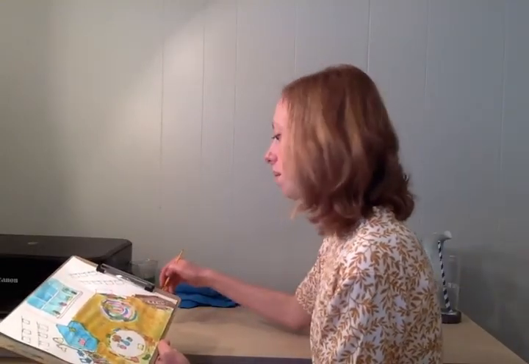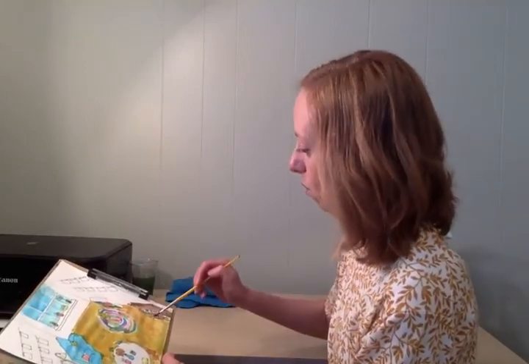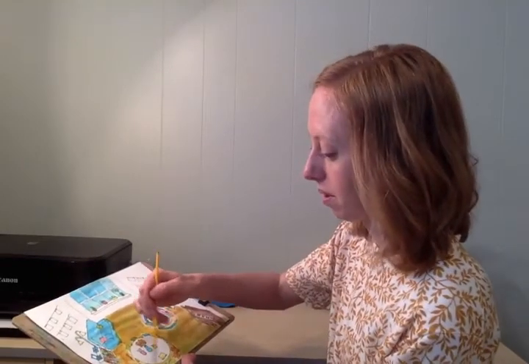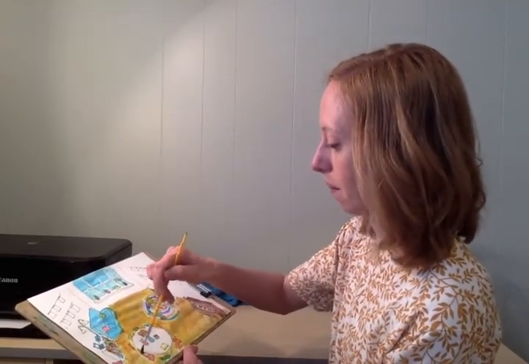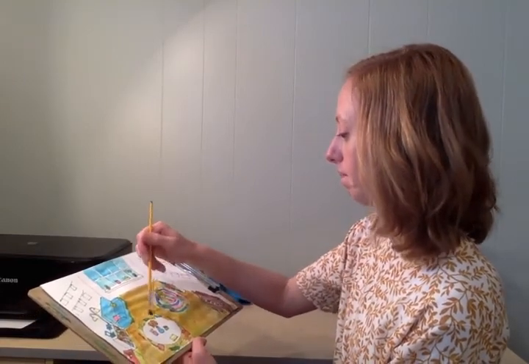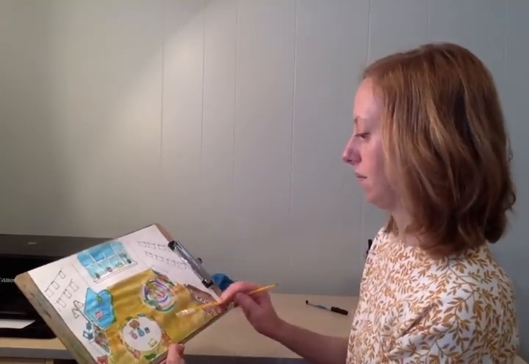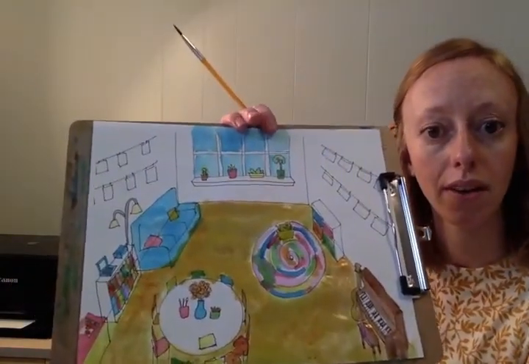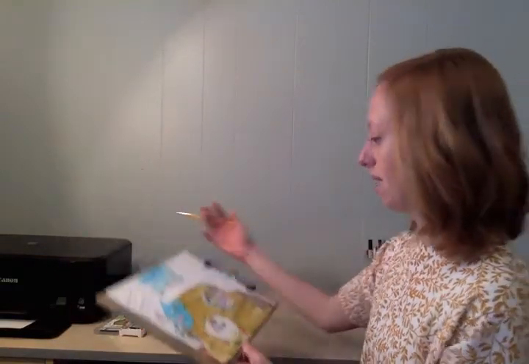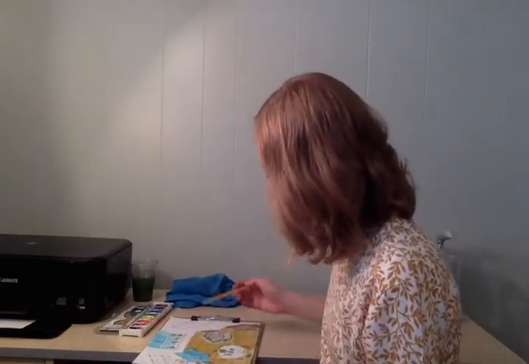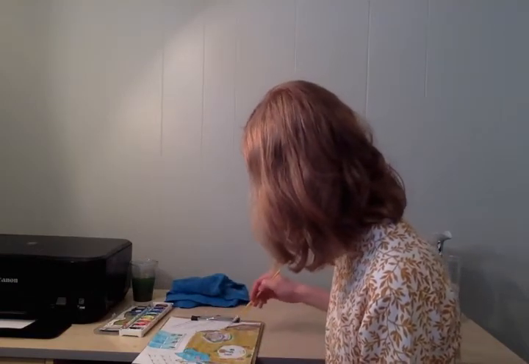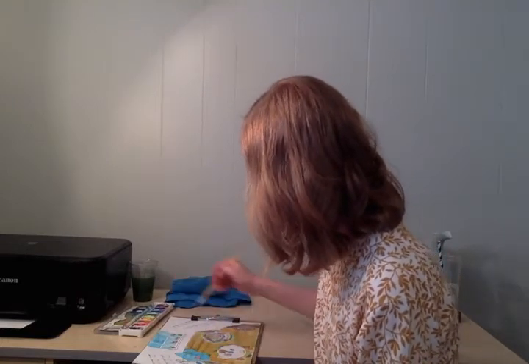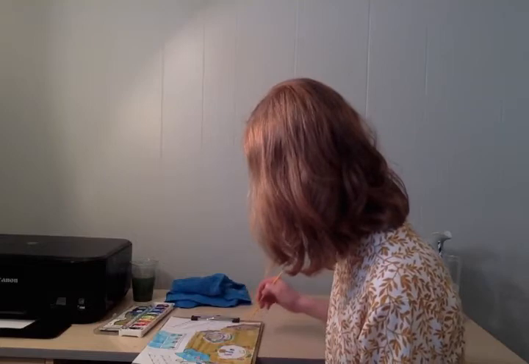If you have thicker paper at home like cardstock or actual watercolor paper, then you can use that and your paper will be less likely to rip and it will not wave as much. This is thinner paper, so it starts to kind of wave when it gets wet. Alright, so my color, I'm just going to add a little bit of brown to that because I want to show that it's like a wood floor.